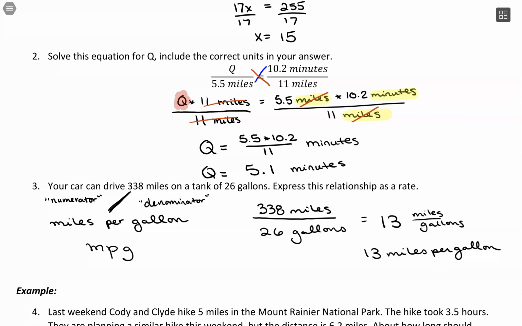So with that, we get an idea of cross multiplication and cross multiplication with rates. Now, something that happens when we set up a rate like we did in number 3 is that we can then start comparing it to another scenario. Like this 338 miles and this 26 gallons, those working together are specific to our car. But then we could say we drive 500 miles. Then what can we expect for gallons?